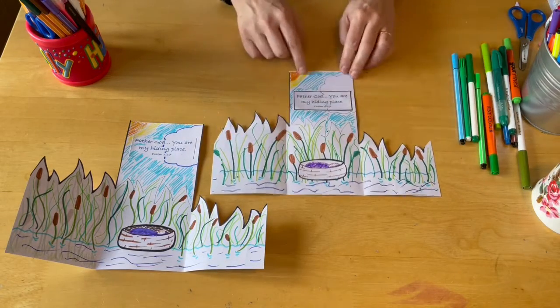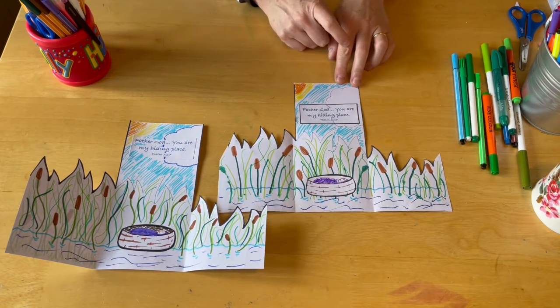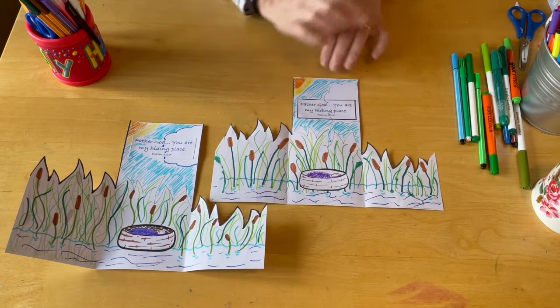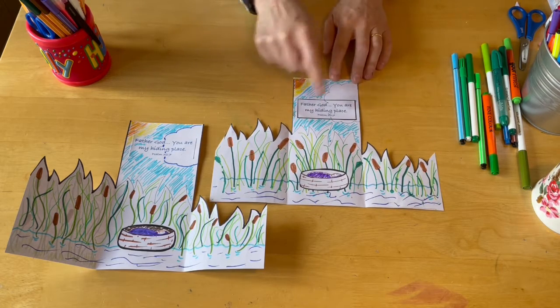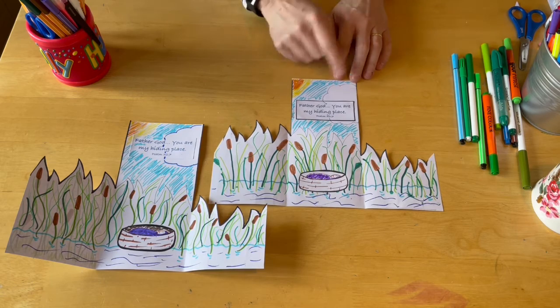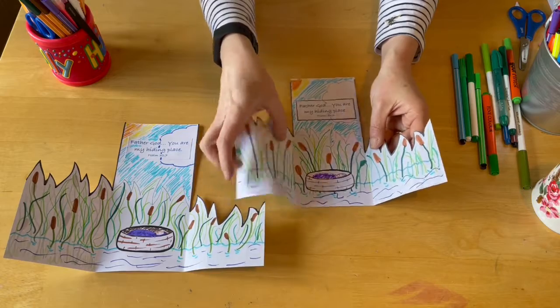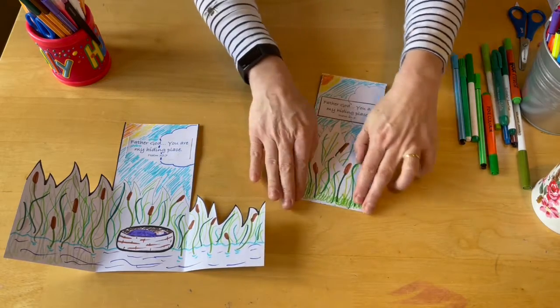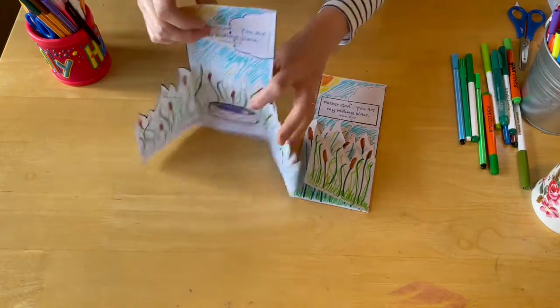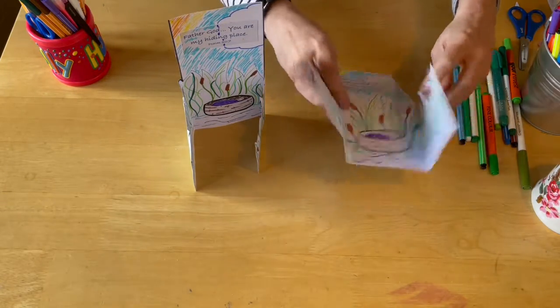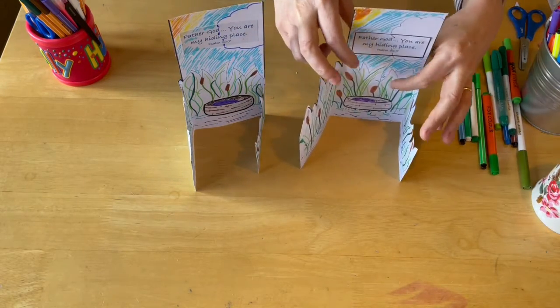So there we go. That's the finished article, and as I said before, it's a reminder of a verse from a psalm: Father God, you are my hiding place. And we can hide Moses. And they do stand up. There we are.